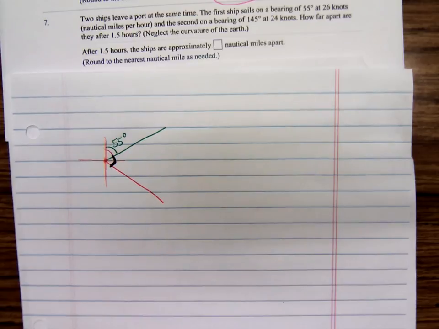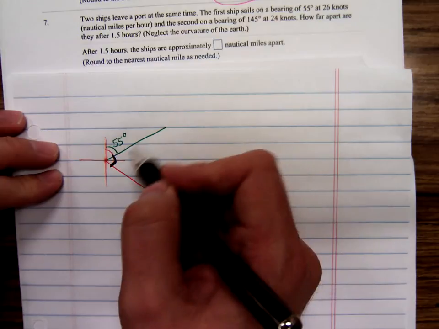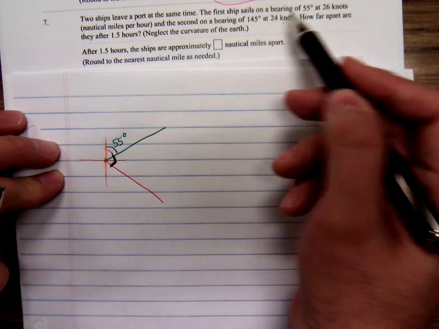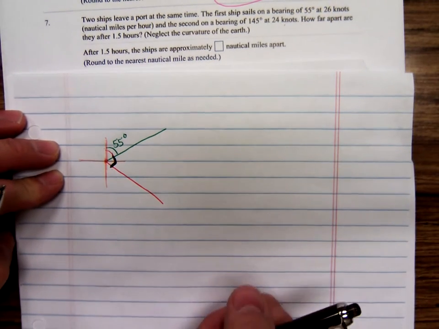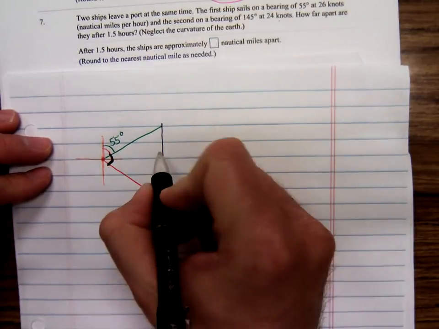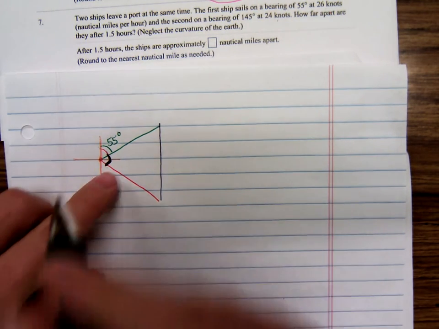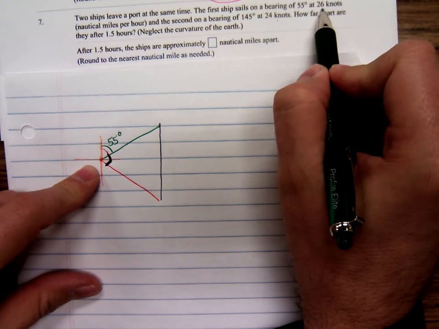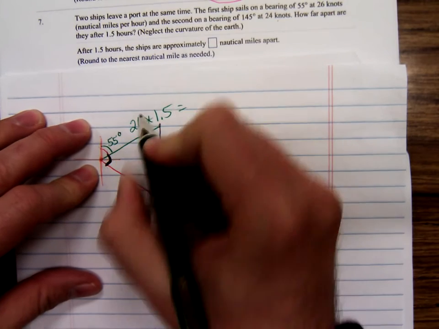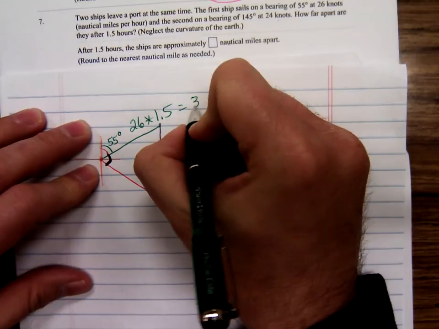So two ships are leaving at the same time. The green one is going faster. It's 26 knots versus 24 knots. How far apart are they after 1.5 hours? Well, there's a right angle here, so we're looking for this hypotenuse. Well, let's just find the length of the sides. This green side, 26 knots times 1.5. Let's see, that would be 26 plus half of 26. 26 plus 13, 39. So this distance here is 39.